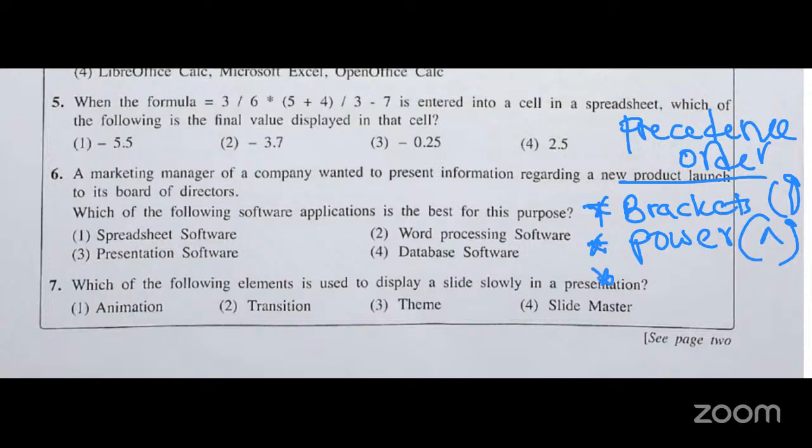Then kids, we have multiplication and division. They are at the same level, kids. Then we have addition and subtraction. So brackets are given the first place, followed by power, followed by multiplication and division, followed by addition and subtraction.